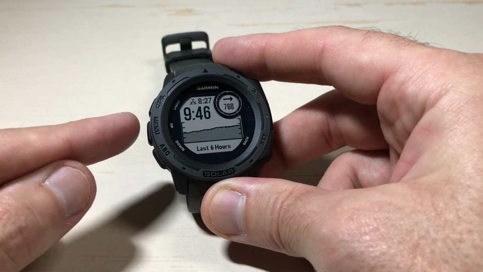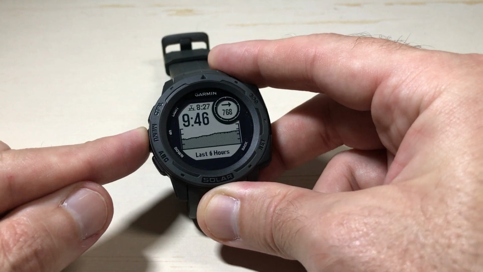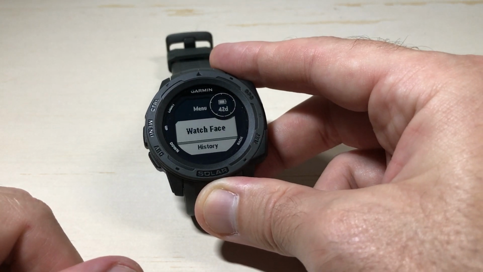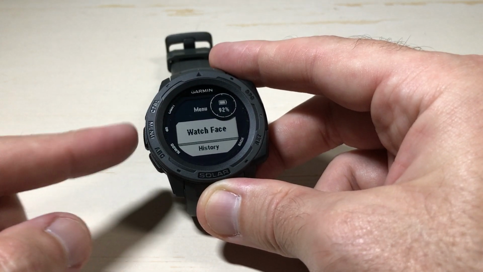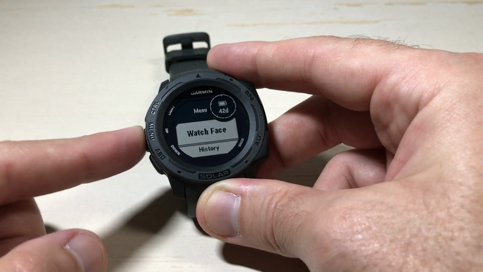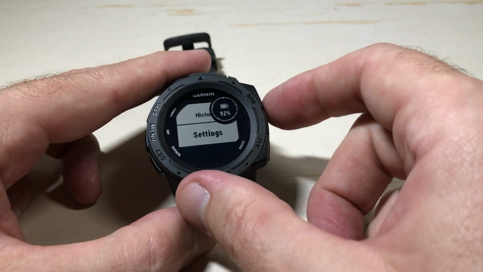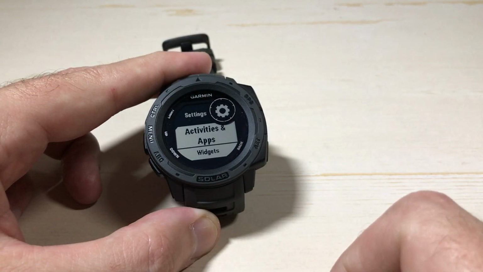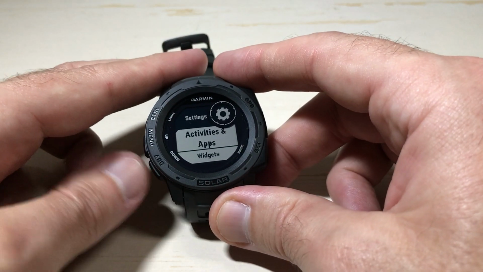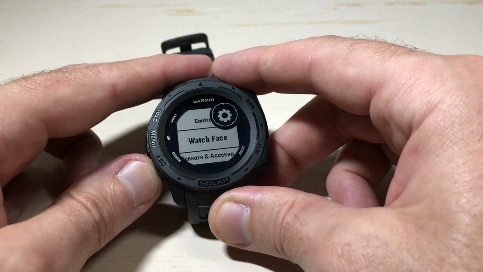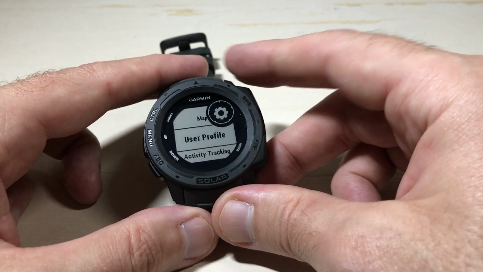We're going to start by pressing and holding the middle button on the left-hand side. That's our menu button. That'll take us into our menu. We could use the up or down button. In this case, we want to use the up button because it'll take us to the bottom of the list, and we need to get to settings, which is at the bottom. We're going to press GPS to go into settings, and then again, we can use the up or down button. We're going to go down to user profile.